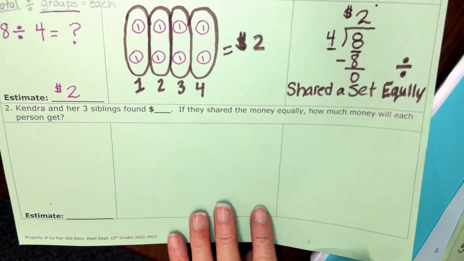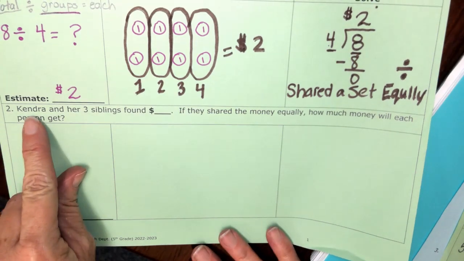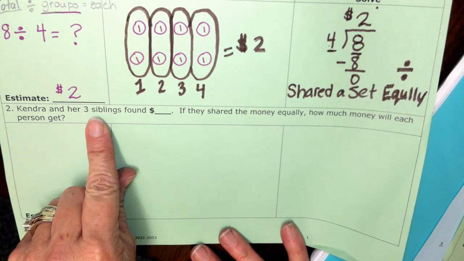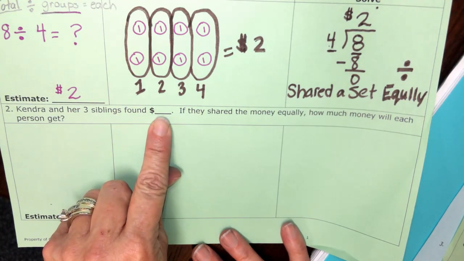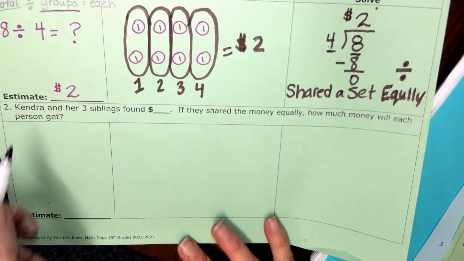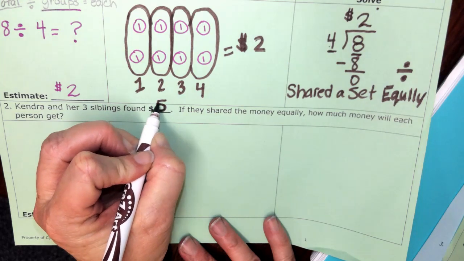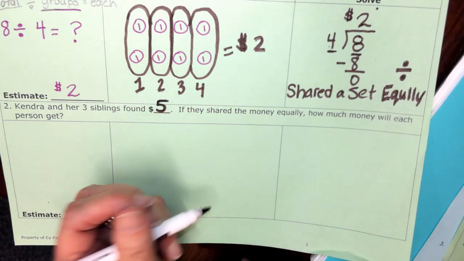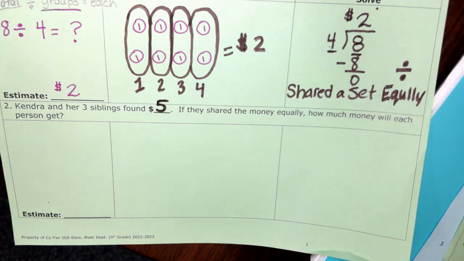All right, let's look at example number 2. Number 2 is about Kendra and her 3 siblings still. And this time they found a different amount of money. So this time we are going to put in our box $5. All right, let's start at the beginning and read it together.